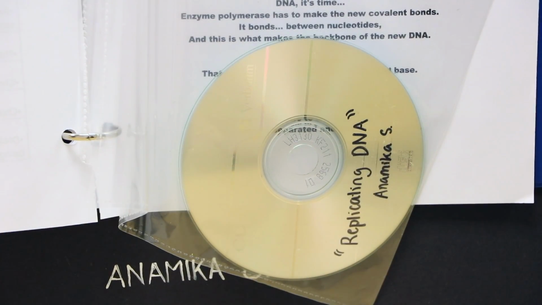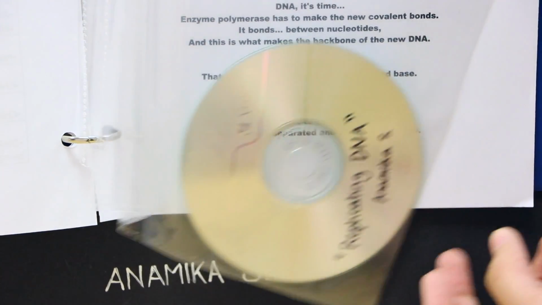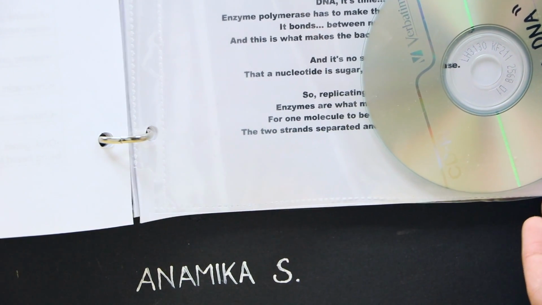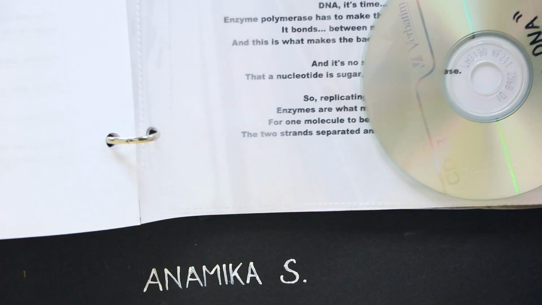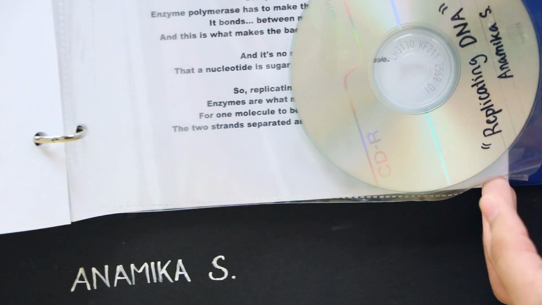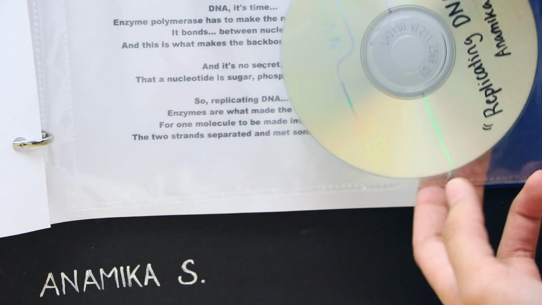Right here I wrote a song about DNA replication because I thought this would be a good way. At the time when we were doing the project, I chose the song Hello by Adele. Still pretty popular now, but I thought I'd choose it for this. I have it recorded on a CD, which you guys can listen to after. Here are the lyrics if you'd like to read them.